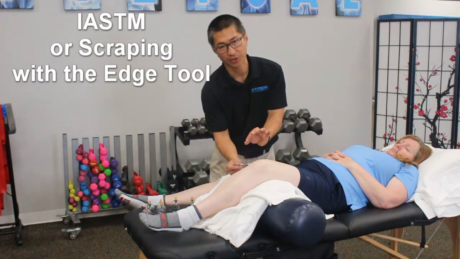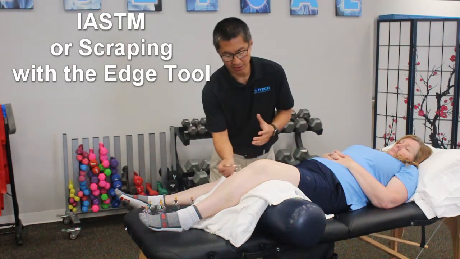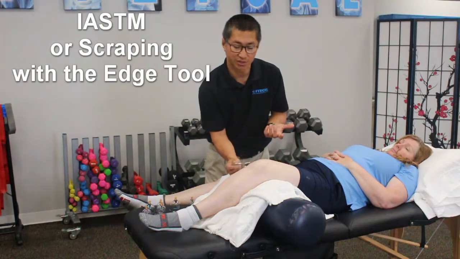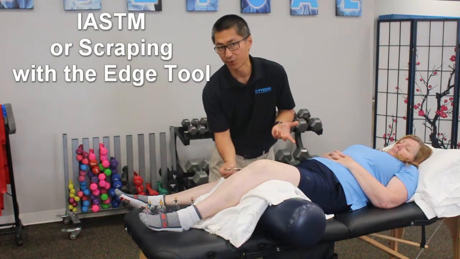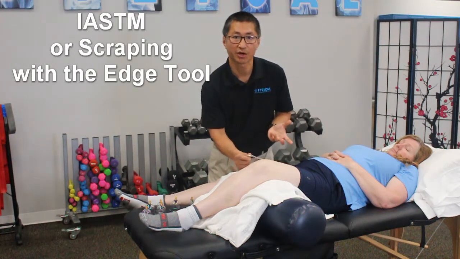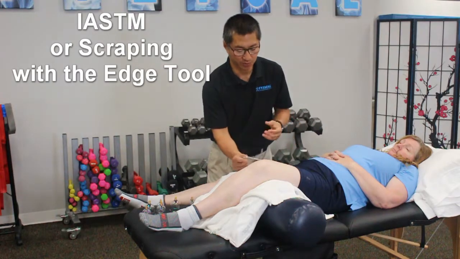Just a little bit of cream, we don't want too much, because the tool actually gives us feedback in terms of what the tissue quality is like. And we're going to focus on some of the areas that we're going to treat for around 4 to 5 minutes, just to get, one, the fascial tissue nice and loose, two, encourage some circulation going there, and hopefully this will feel nice and comfortable for Kathie as well.